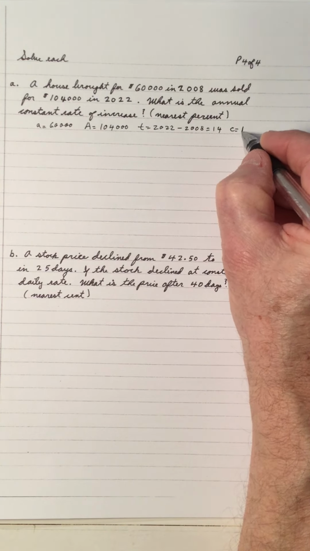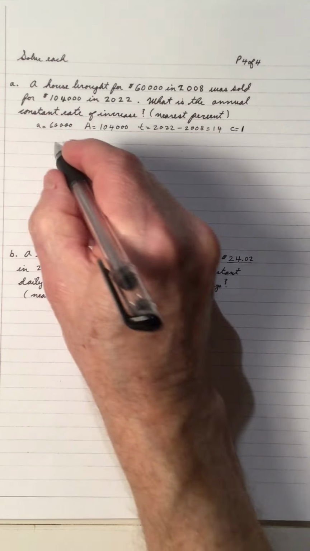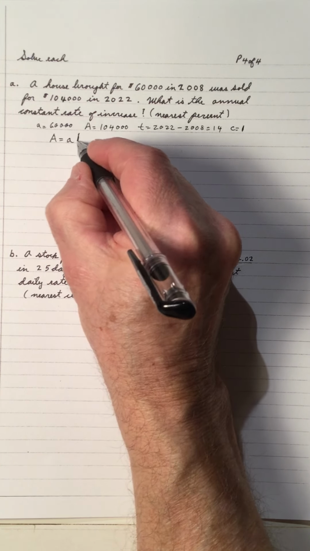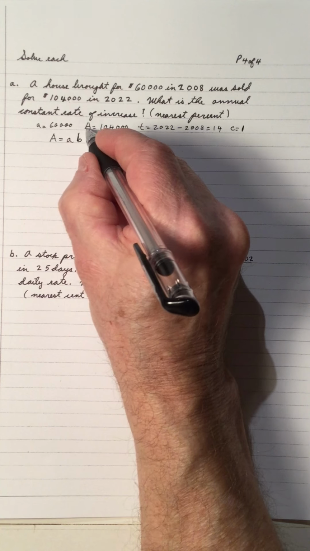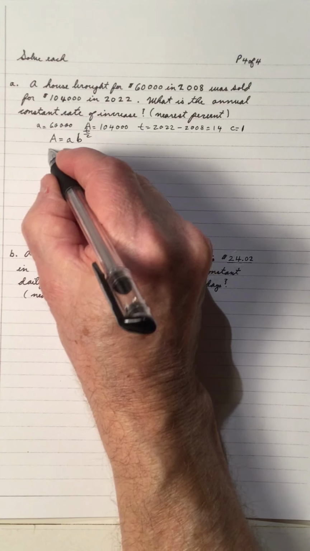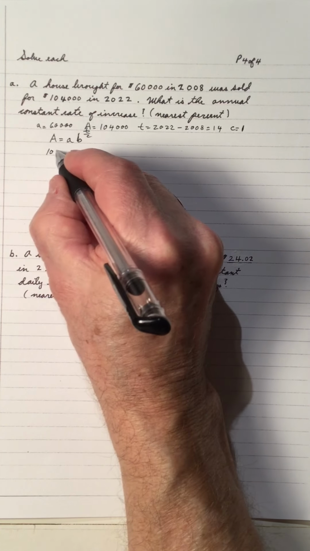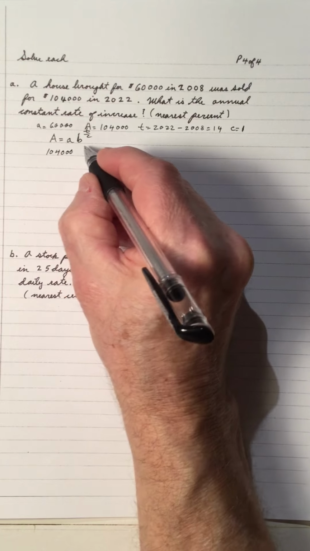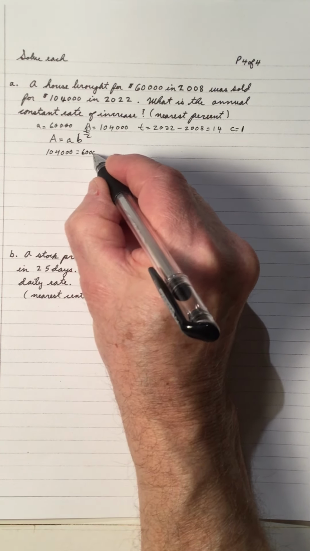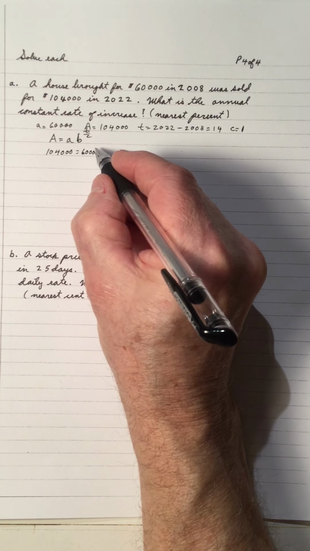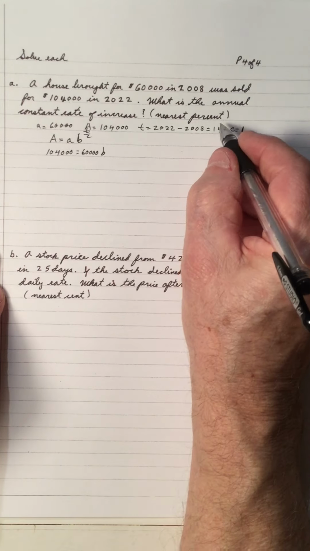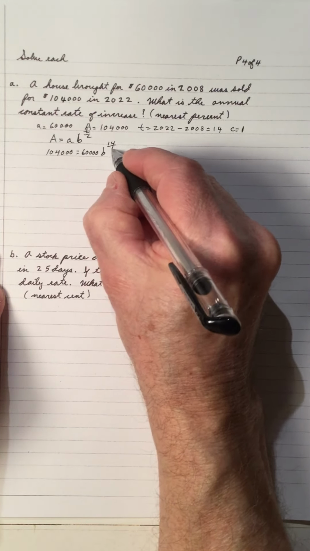This is happening each year. It's an increase of a certain percent each year, so c is 1. So A equals small a times b raised to the t over c. So that's 104,000, and small a is 60,000, and we're looking for the base, and t is 14 years divided by 1.